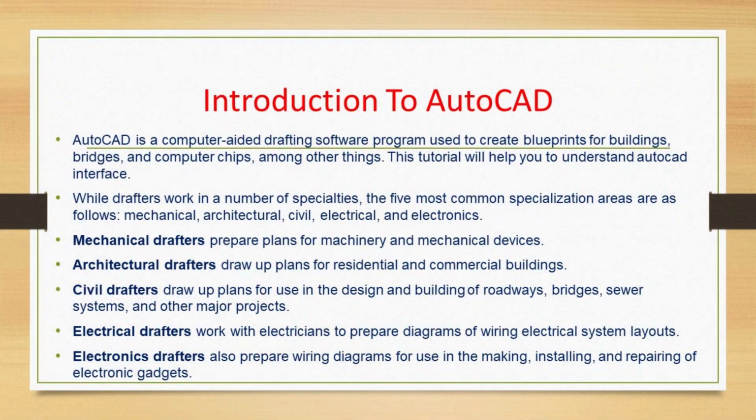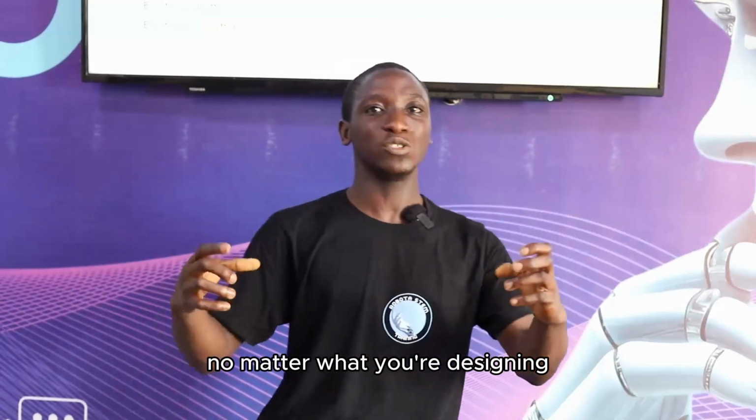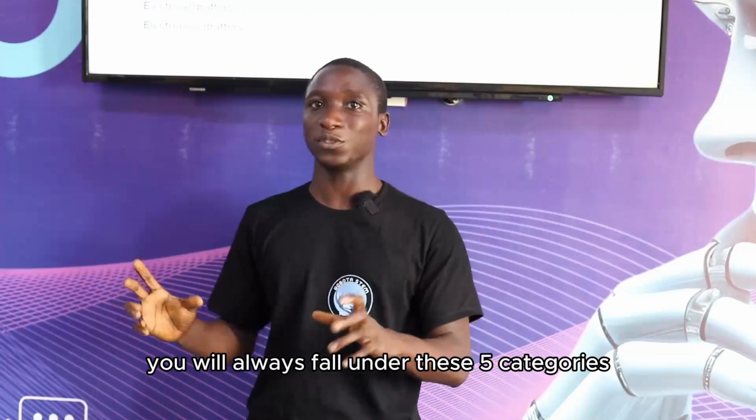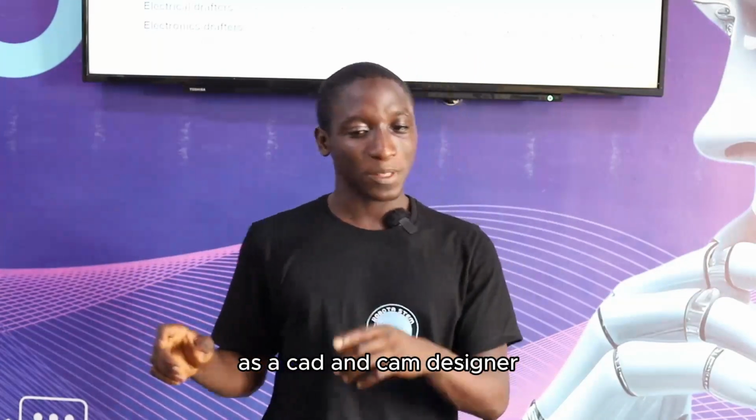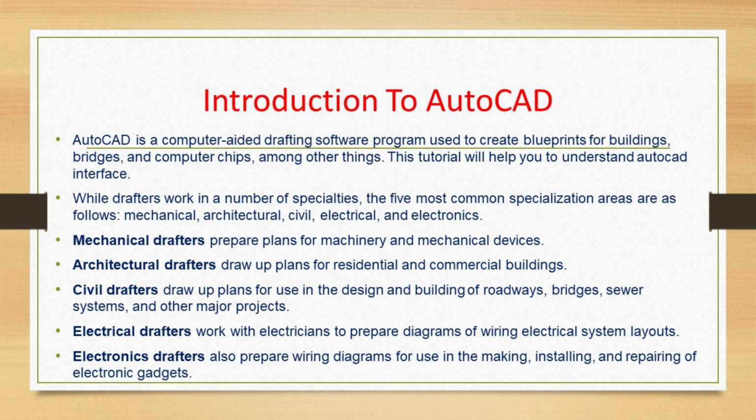Drafters work in a number of specialties. The 5 most common specialization areas are as follows: mechanical, architectural, civil, electrical, and electronics. As a designer, no matter what you're designing, you will always fall under these 5 categories as a CAD and CAM designer. The mechanical drafters are the ones that prepare plans for machinery and mechanical devices.